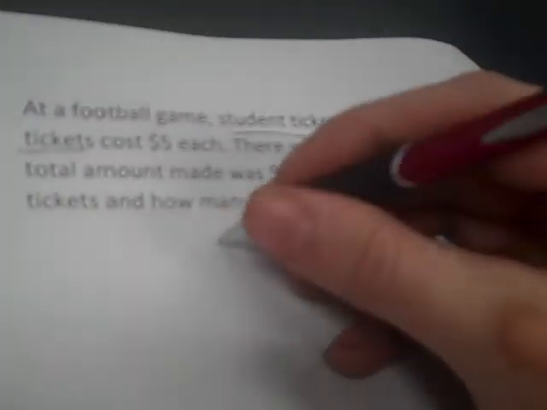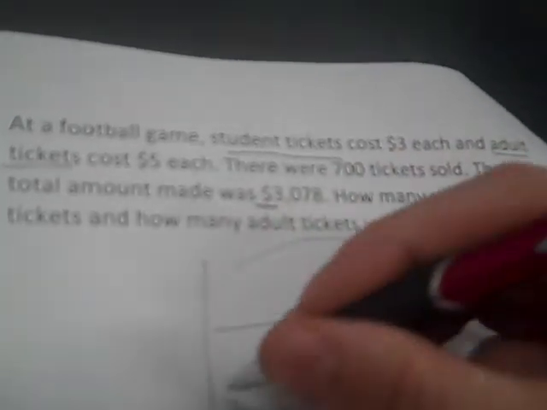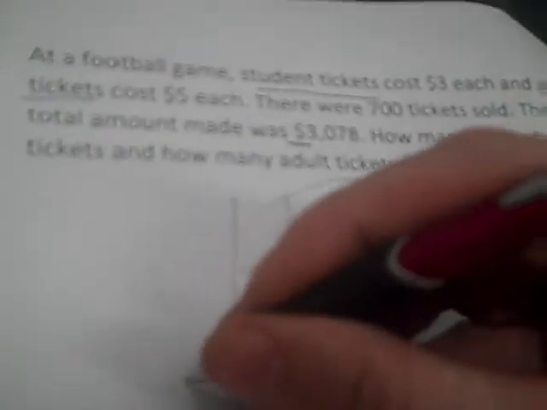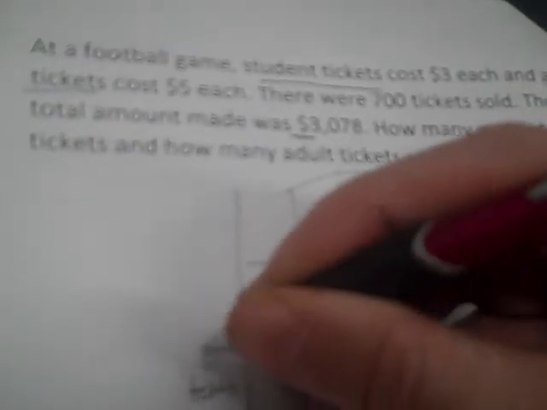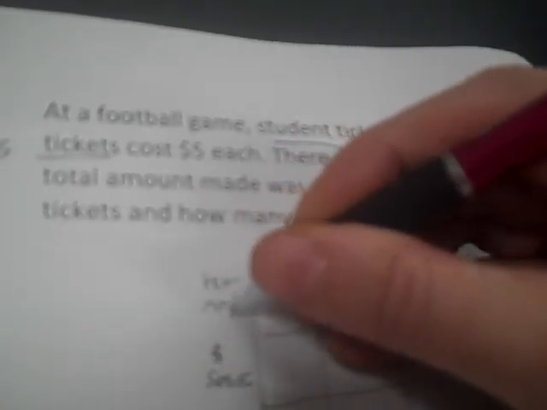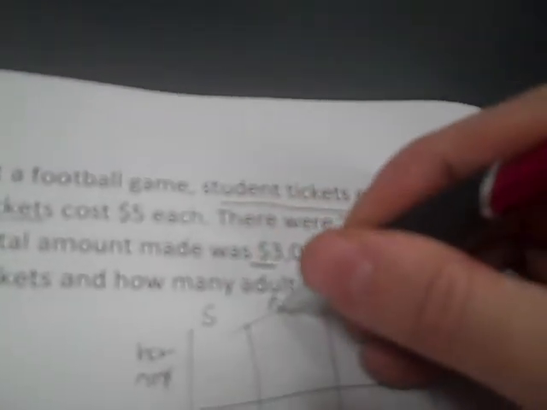You can totally see that: students, adults, money. So again, total. You want to put dollars above that, and then the dollars for a single. How many means how many units, not how many dollars. And then we've got students and adults, so just put S and A.